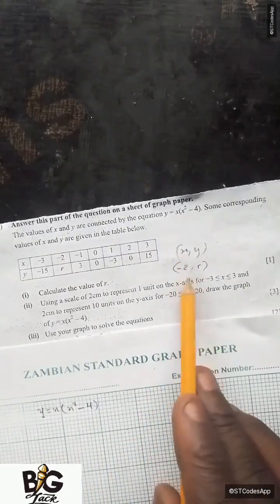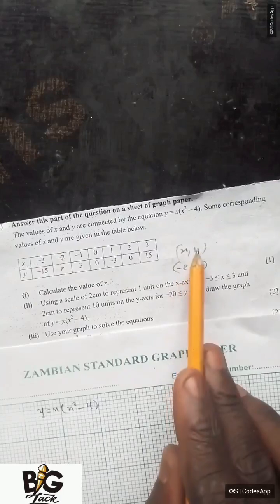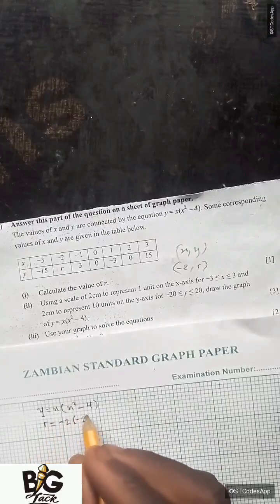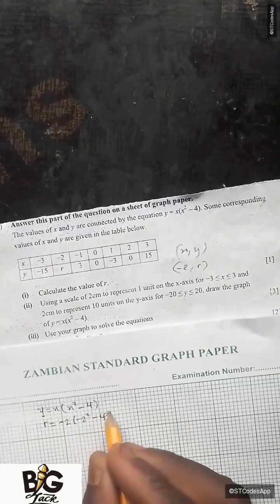Where there is x, I'm going to put negative 2, and where there is y, I'm going to put r. So r is equal to negative 2, open bracket, negative 2 to the power 2 minus 4.